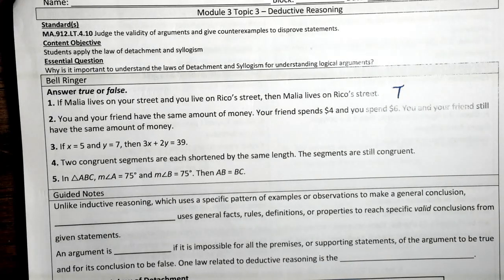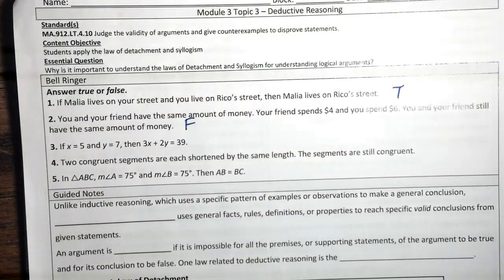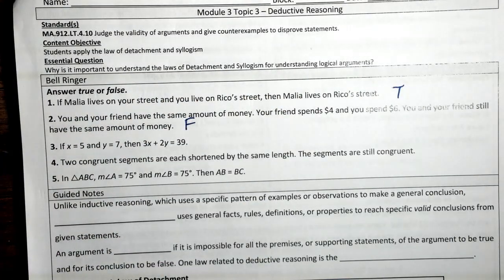Alright, number 2. You and your friend have the same amount of money. Your friend spends $4 and you spend $6. You and your friend still have the same amount of money. I hope you said false, because let's say you both have $10. Well, if your friend spends $4, they have $6 left. If you spend $6, you have $4 left. So you don't have the same amount of money. There's no way that you can both start with the same, spend different amounts, and end up with the same.